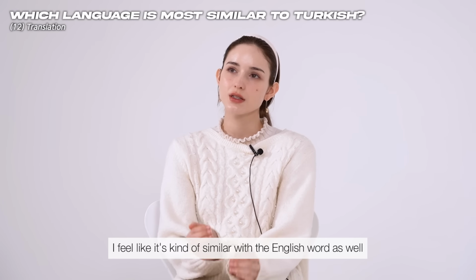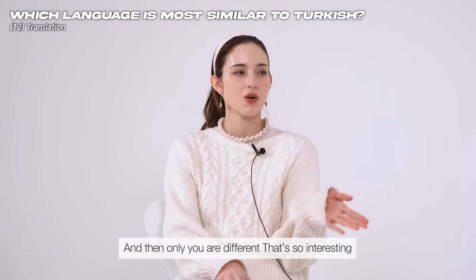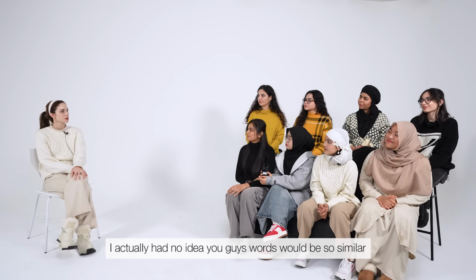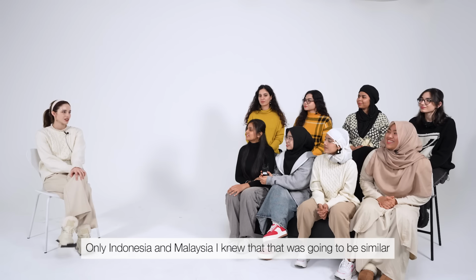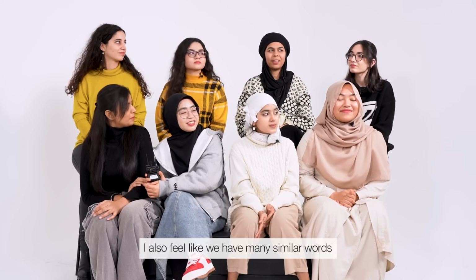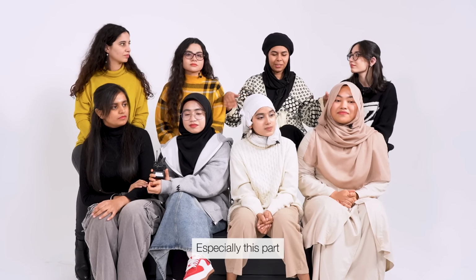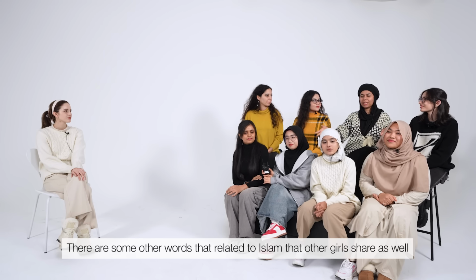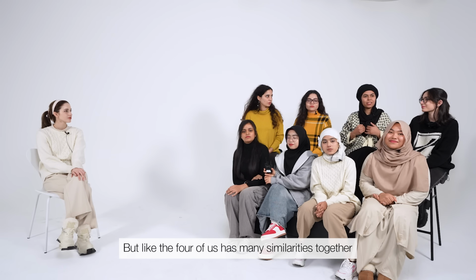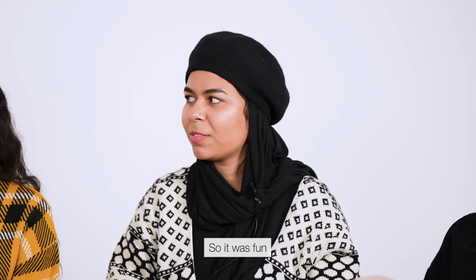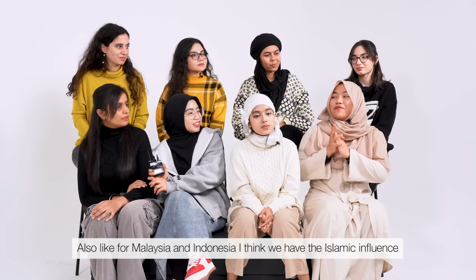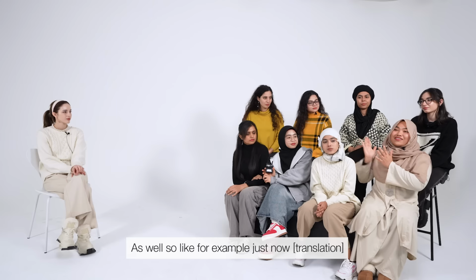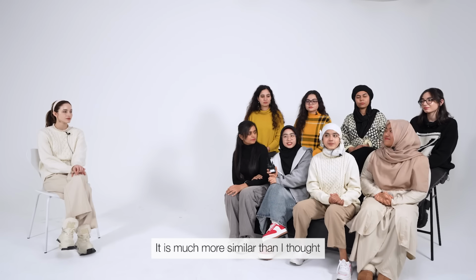I feel like it's kind of similar to the English word as well, and then only you are different. That's so interesting. I actually had no idea your words would be so similar. Only Indonesia and Malaysia, I knew that was gonna be similar. I also feel like we have many similar words, especially in this part. There are some other words related to Islam that the other girls share as well, but the four of us have many similarities together, so it was fun. Also, for Malaysia and Indonesia, I think it's because we have the Islamic influence as well, like terjemah or dua, anything that relates to it, but it is much more similar than I thought.